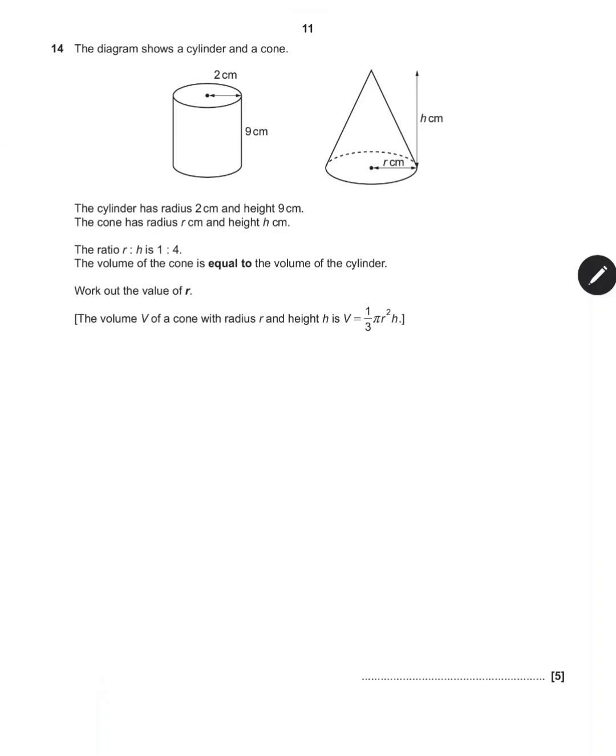Okay, question 14. I'm not going to lie, this one's a bit of a monster. What we're looking at is a cylinder and a cone. We've got something down here that says the volume of the cone is equal to the volume of the cylinder. So before I do anything, this is all algebraic, this cone, so I'm just going to work on the cylinder to start with. So let's work out the volume of the cylinder.